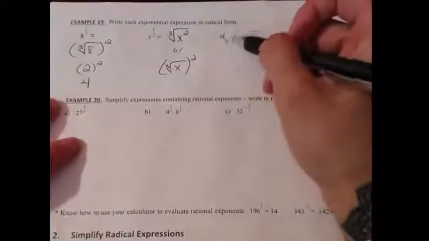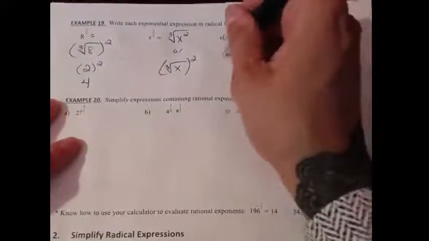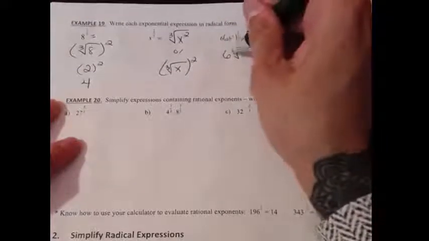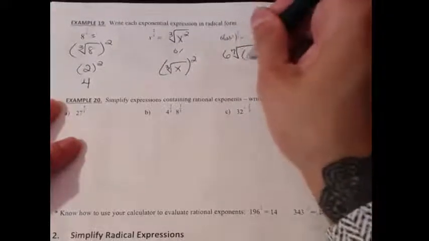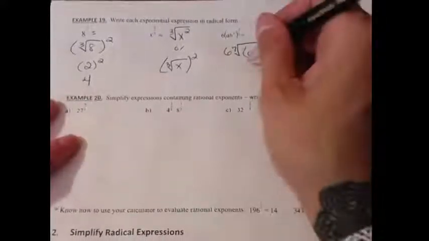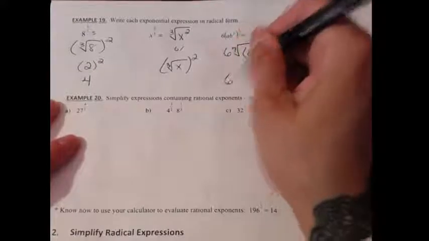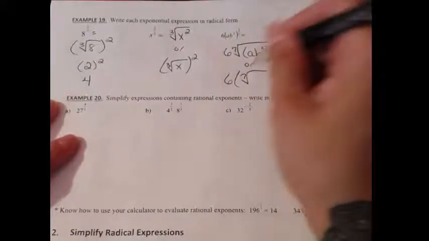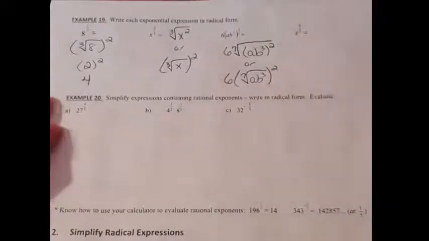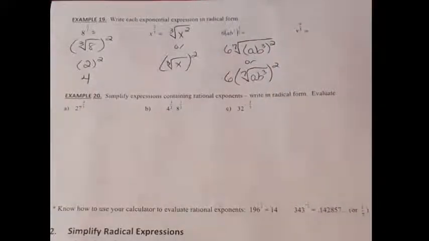6 ab to the 3rd raised to the 2/7, so we have 6. Notice it's power over root, so the 7th root of ab to the 3rd raised to the 2nd power. Or we can write 6 times the 7th root of ab to the 3rd, all raised to the 2nd power. That's another way of rewriting this in exponential form.